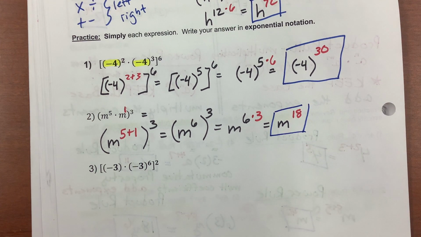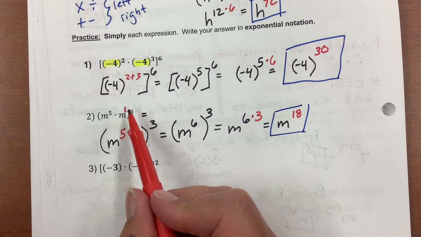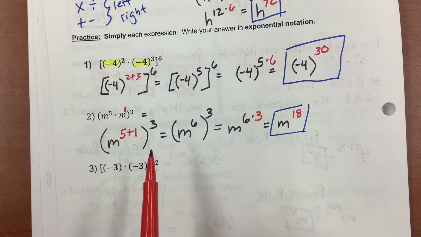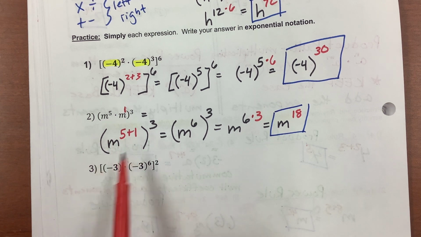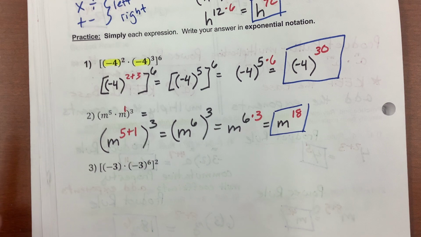Be careful. There's 2 sort of tricks here. One is that there should be an exponent. When you don't see an exponent, you put a 1. And the other is to do what's in the parentheses first. That rule never changes.